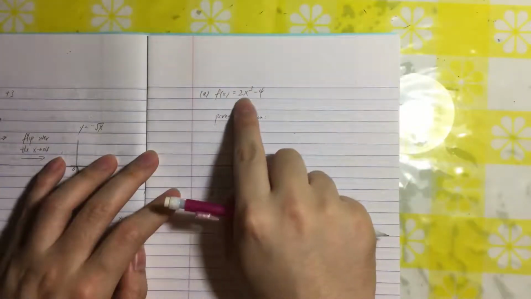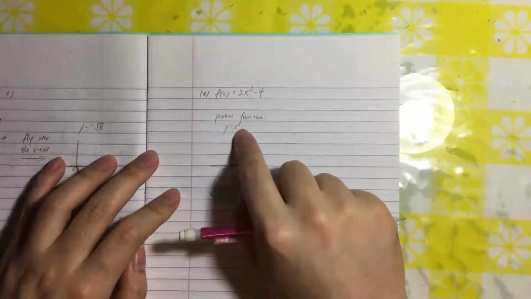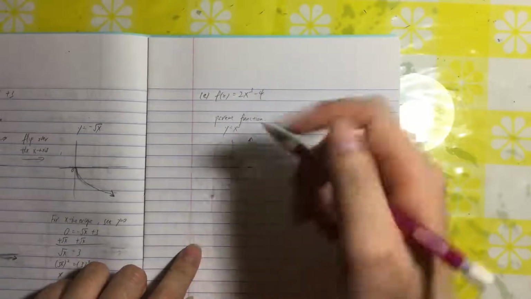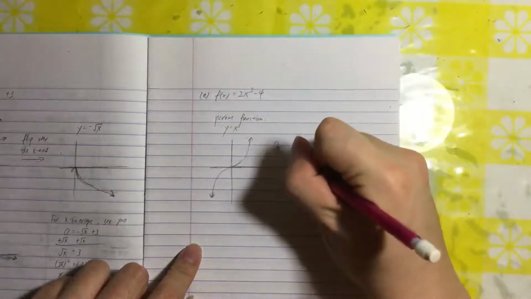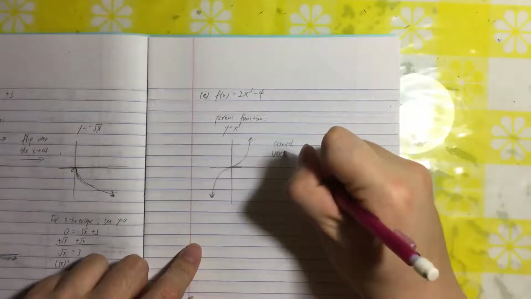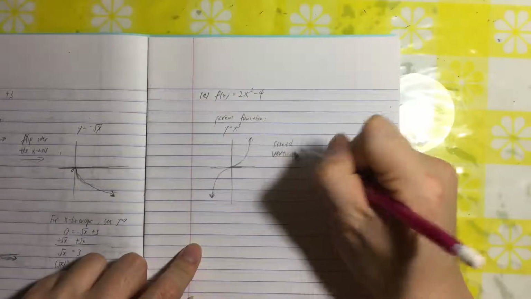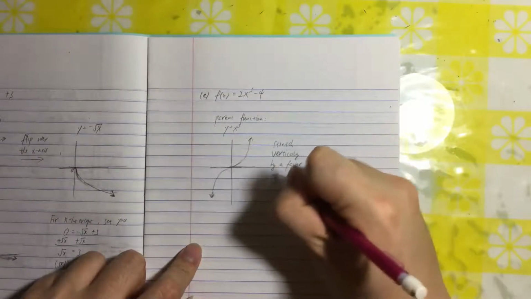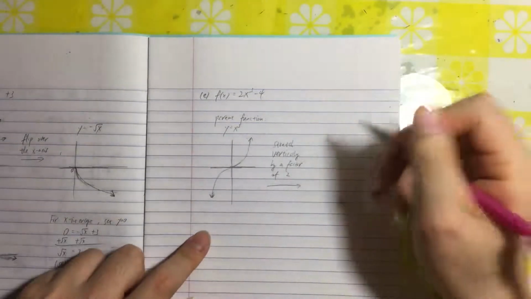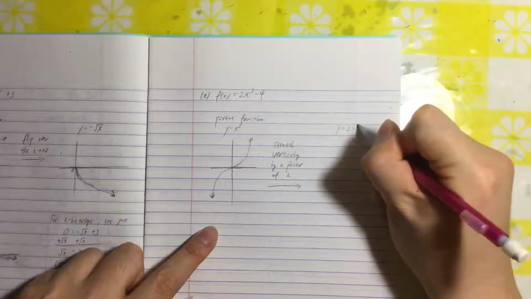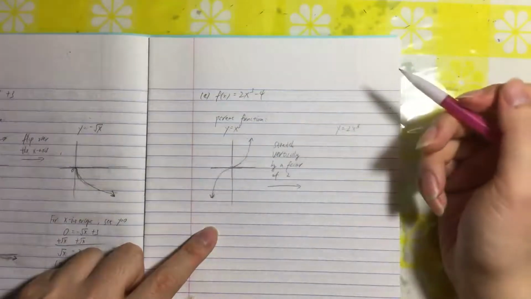Here, when I multiply the function by 2, we stretch the graph vertically by a factor of 2. The new function is y equals 2x cubed.